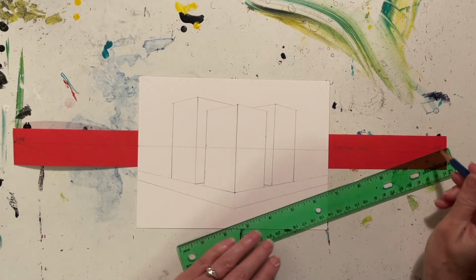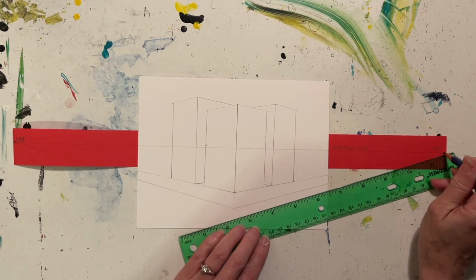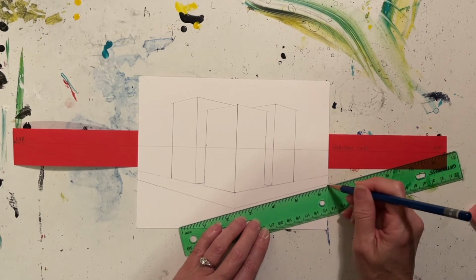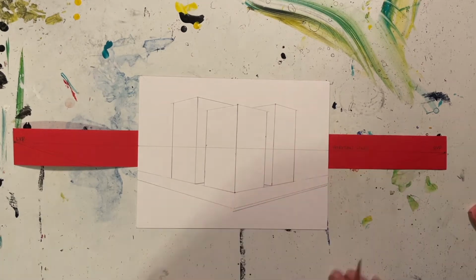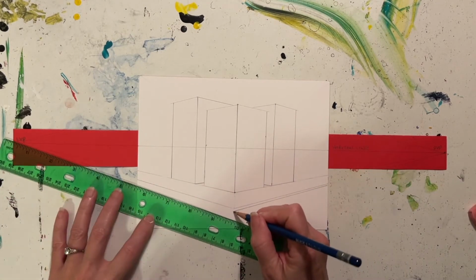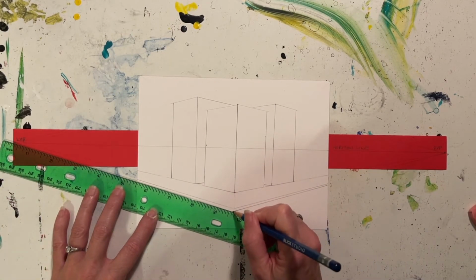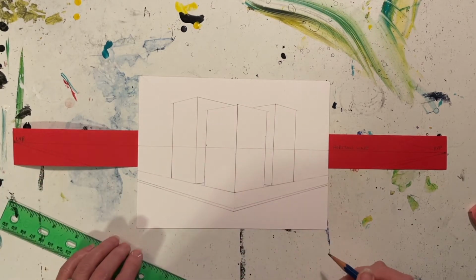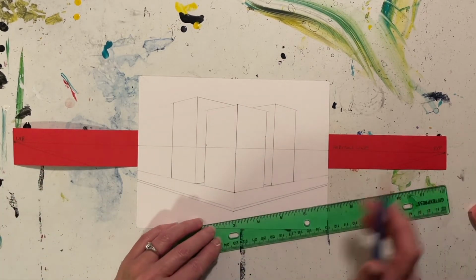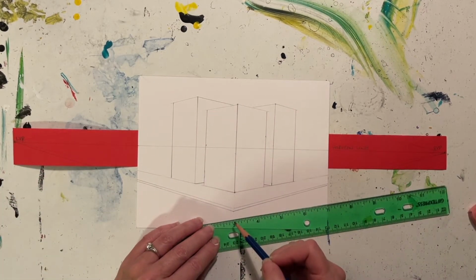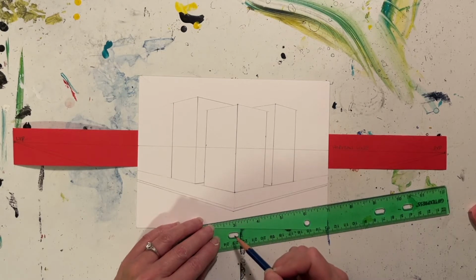So we're going to add another line from the right vanishing point and a line from the left vanishing point. And that's looking more like a curb and more like a sidewalk.